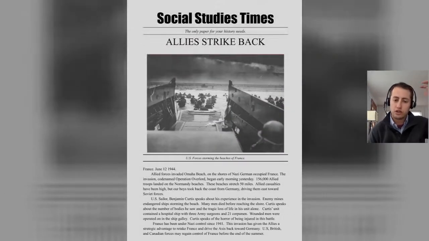The final project should look something like this. Title, tagline, headline of the newspaper article, a photo that would be relevant to the article and used in the time, and then an article.